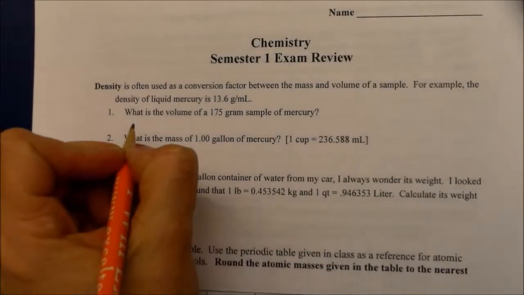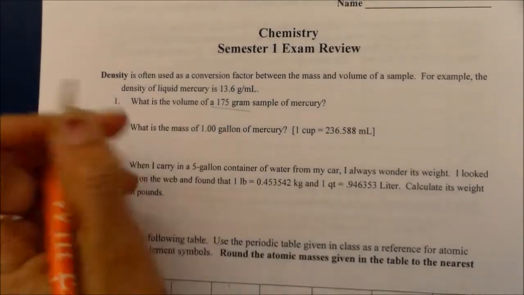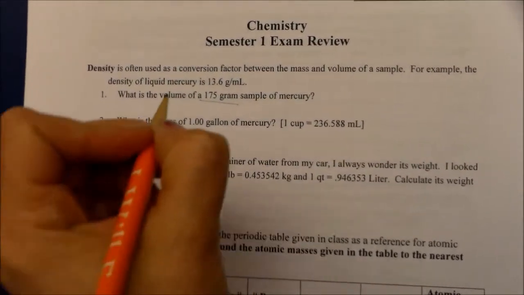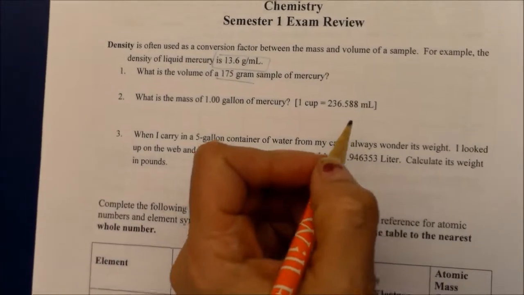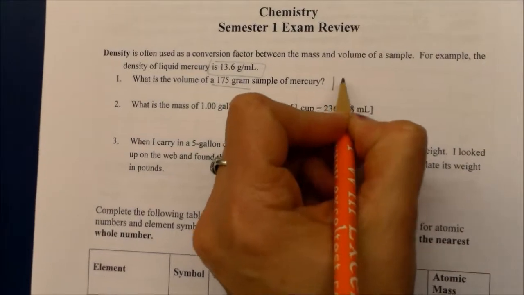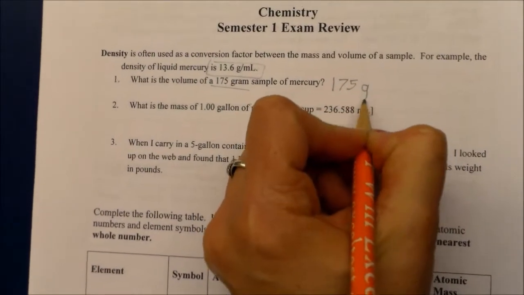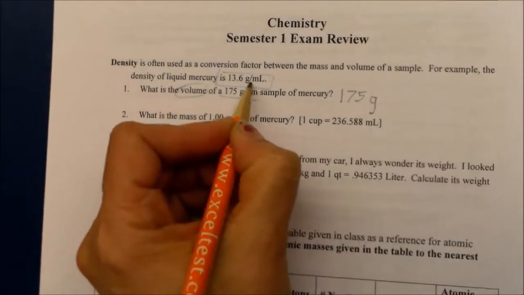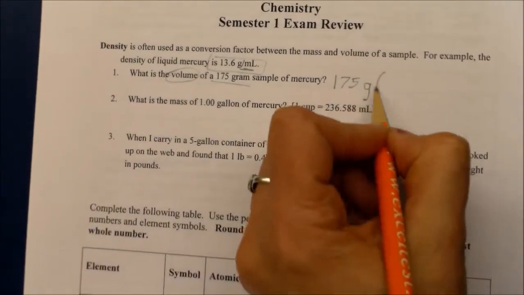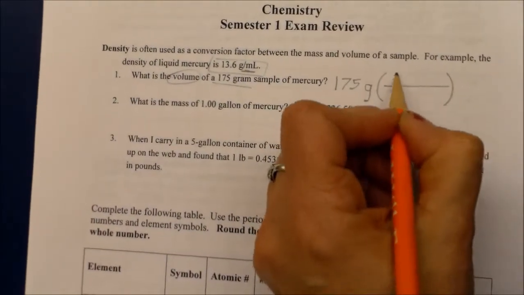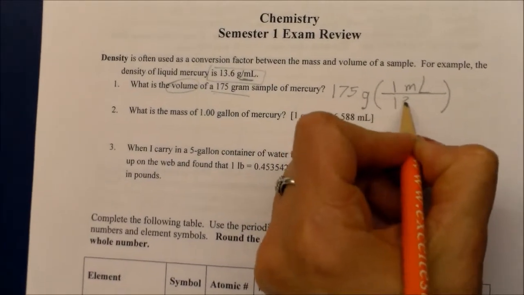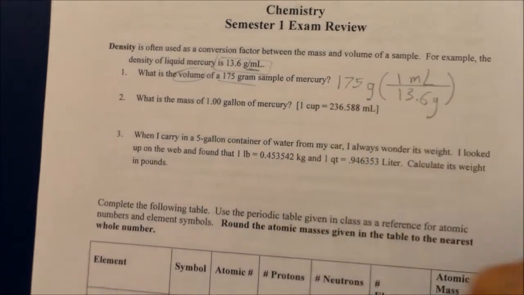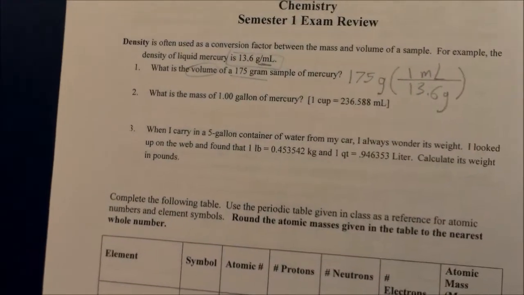So problem number 1 here, what is the volume of the 175 gram sample of mercury given the density is 13.6 grams per milliliter? Well, our beginning information is that we have 175 grams. We want to know what the volume is, which is related to milliliters. So we can use the density as a conversion factor. 1 milliliter is 13.6 grams. We can now get our trusty calculator and solve this.